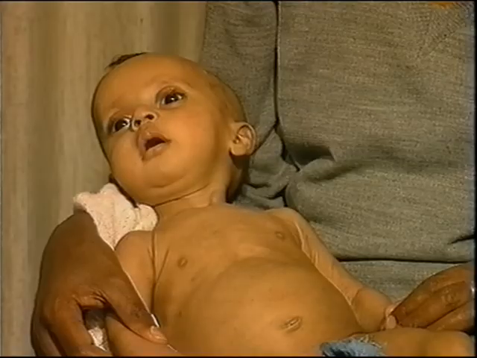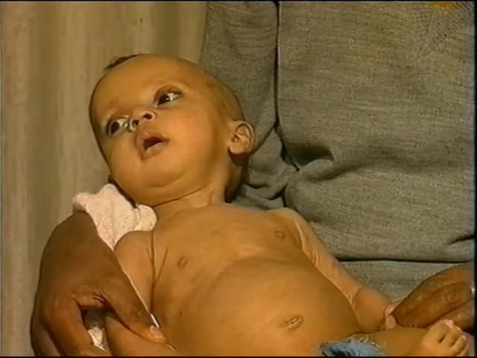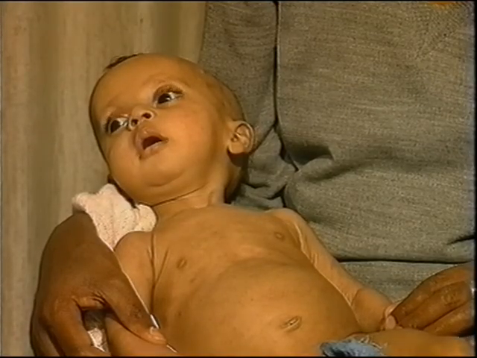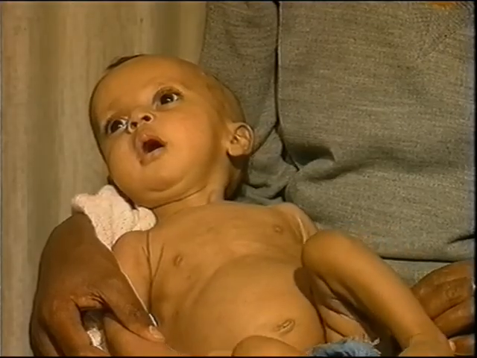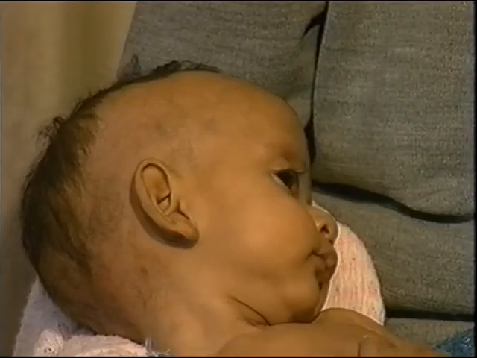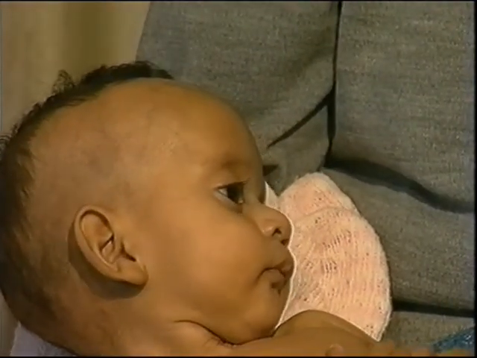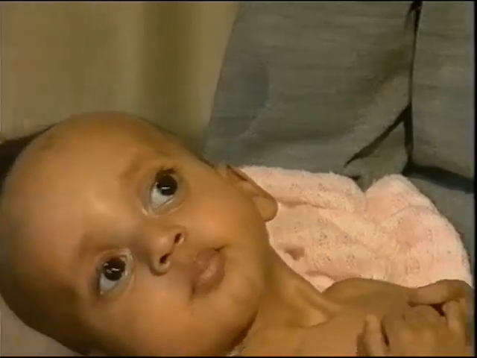Ben has chest indrawing. We could hear no harsh sound as Ben breathed in. Therefore, we decided that Ben does not have stridor. Ben has a cough, fast breathing, chest indrawing, and no stridor.